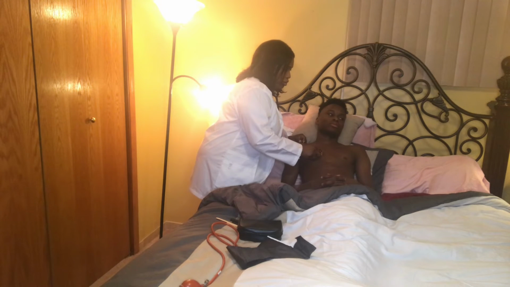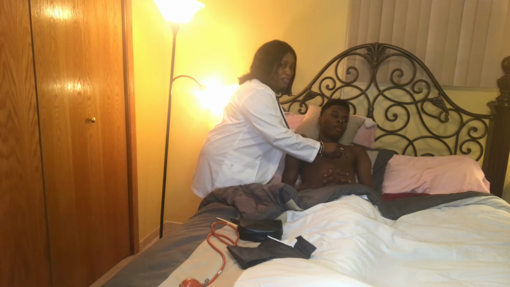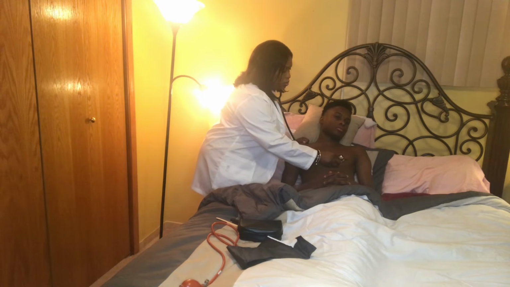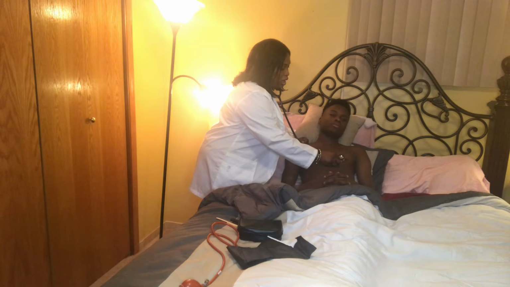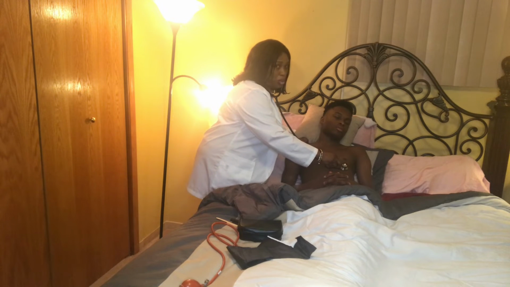That will be the S2 sound, which is a normal sound. And on the left side, which is the second intercostal space, I'll be listening with my diaphragm, I'll be listening to the pulmonic, which is S2 sound, which is a normal sound. And on the third intercostal space with my diaphragm as well, I'm listening to the Erb's sound. And moving to the fourth intercostal space, which will be the tricuspid valve, which is the S1 sound.